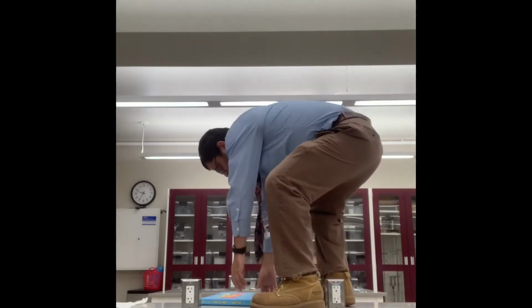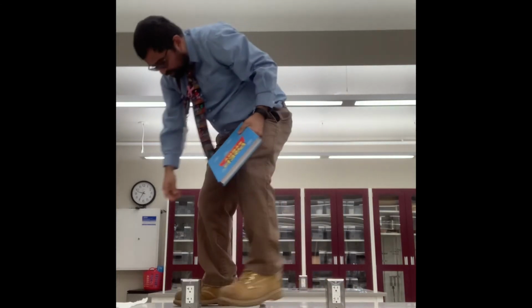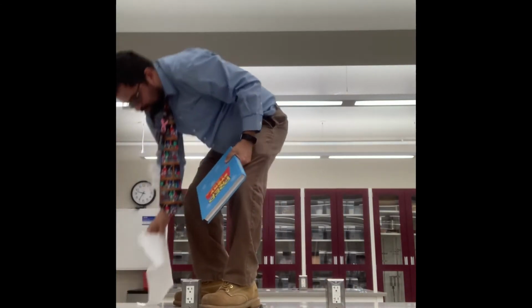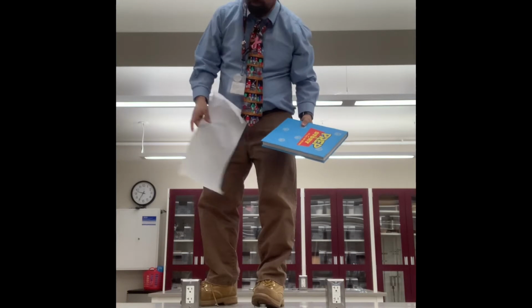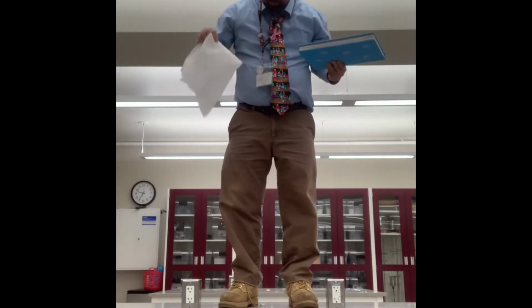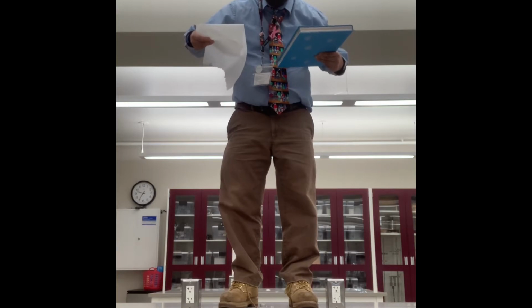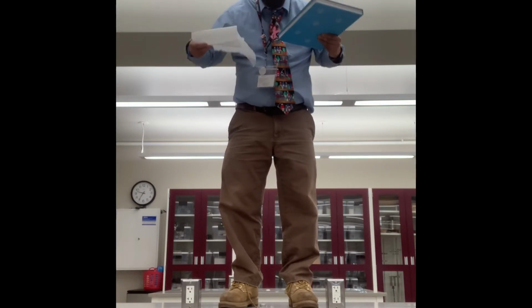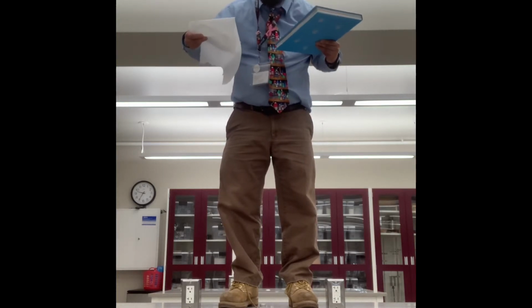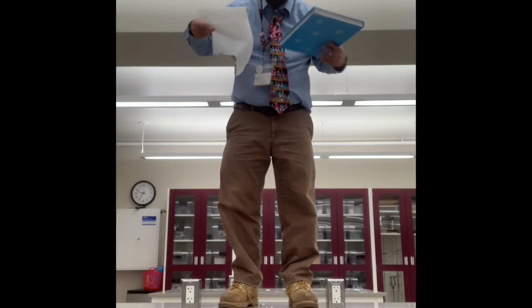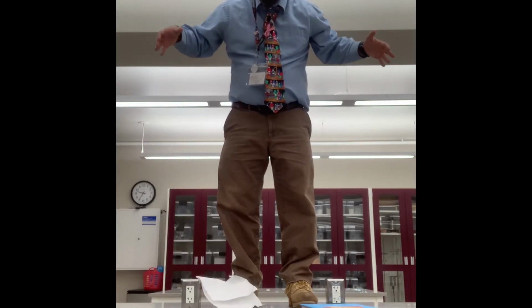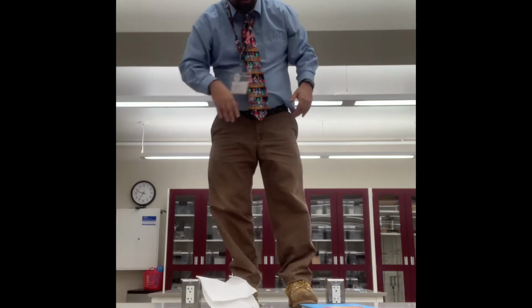So for example, if I was to take a heavy book like this and a piece of paper and I drop them from the exact same height, which one's going to hit the ground first? What do you think? Paper or the book? Obviously, you are going to say the paper. Well, let's see what happens. Right? Paper goes like this and takes a long time to fall down.